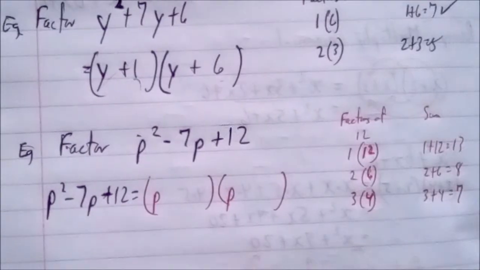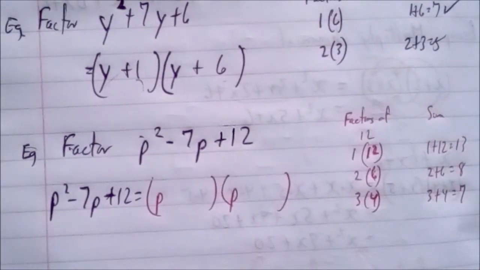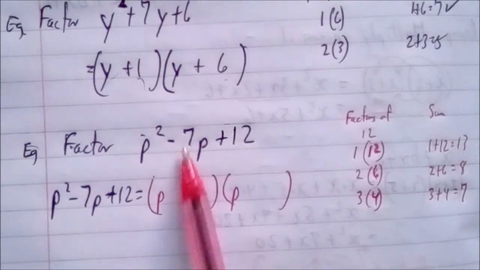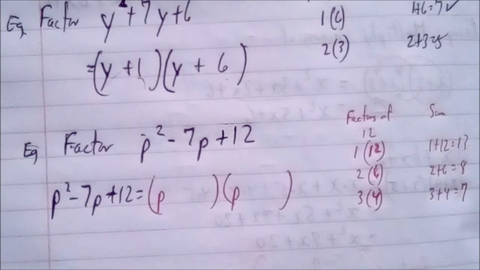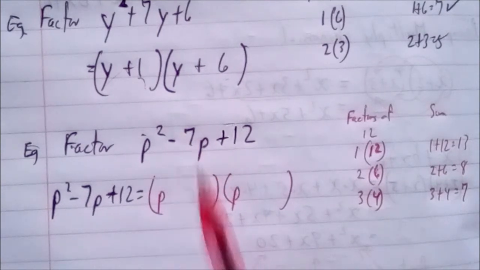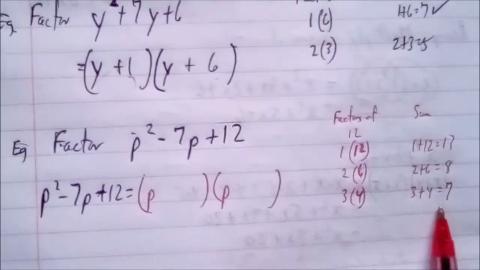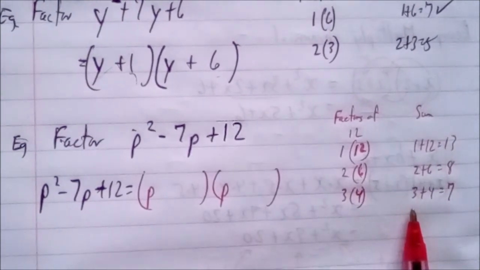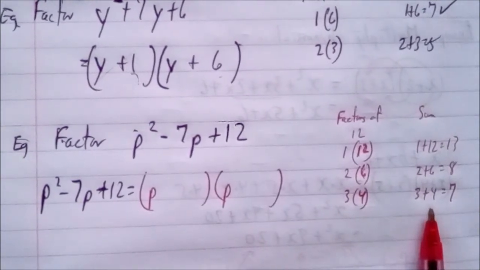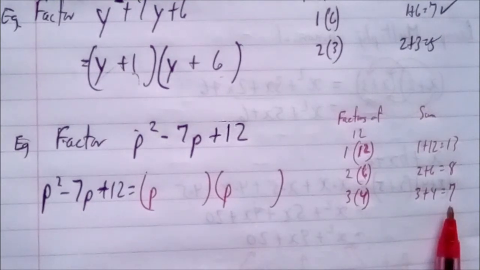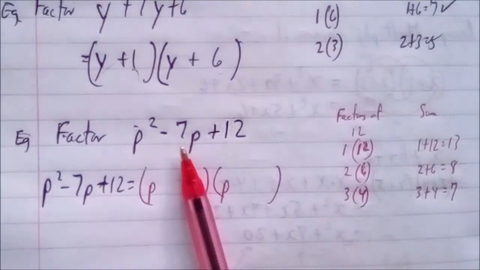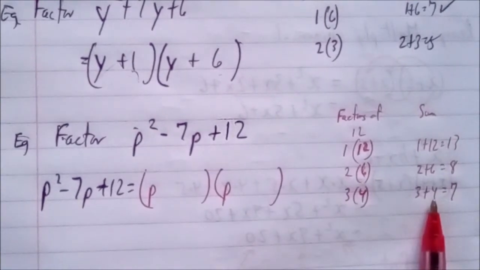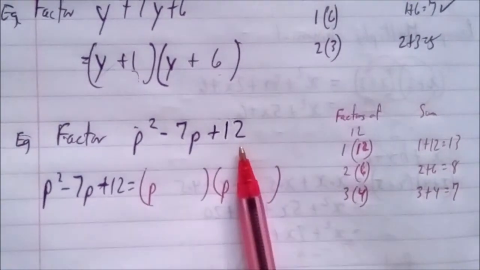Now, the question is, how can we get this middle value to be a negative 7? Because we want a negative 7 in the middle. We don't want a positive 7. Well, if I had said negative 3 plus a negative 4, I end up with a negative 7. So that's good for us to get the negative 7. And a negative 3 times a negative 4 will give me a positive 12.